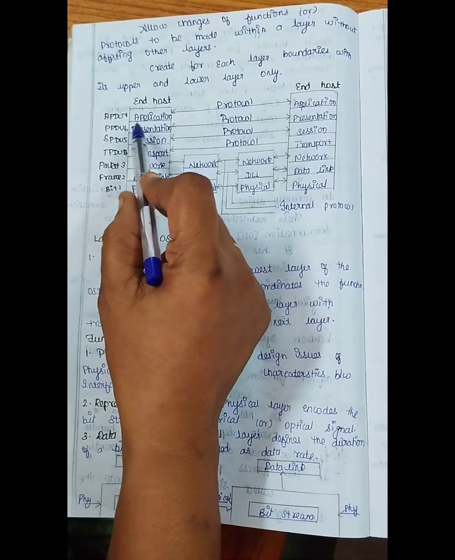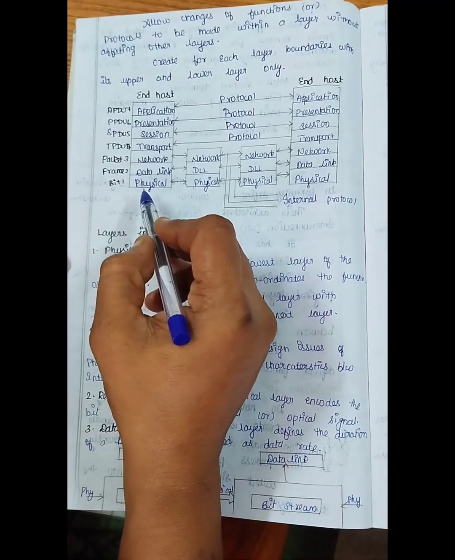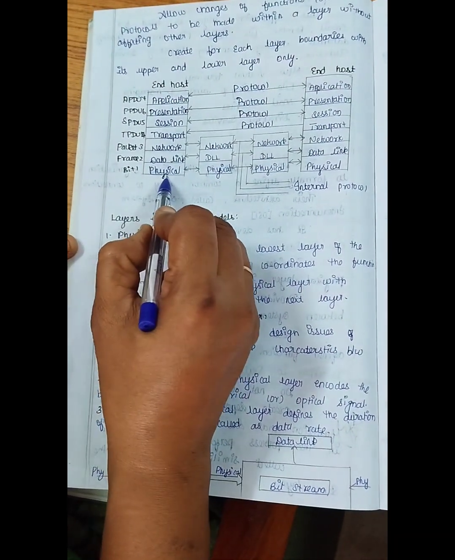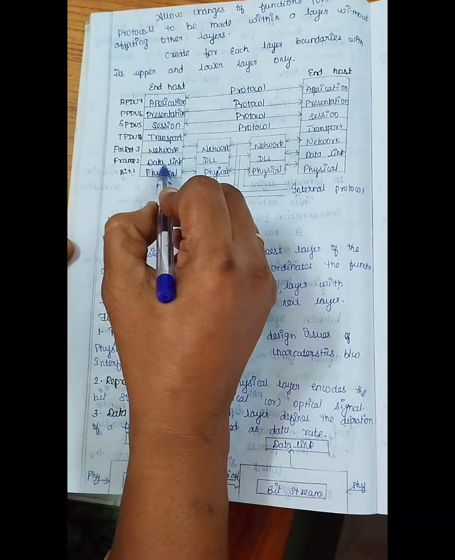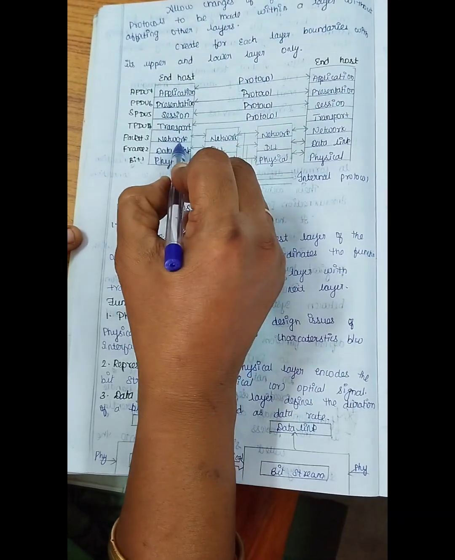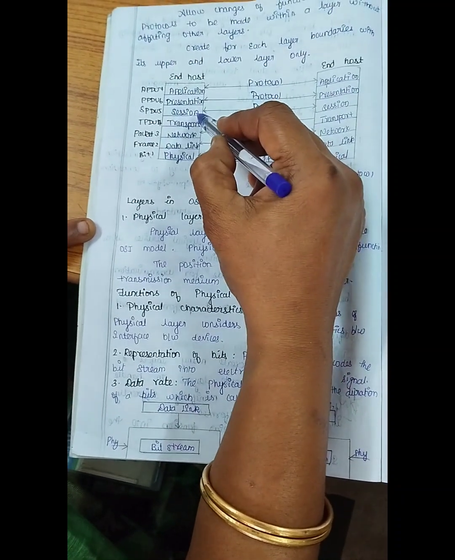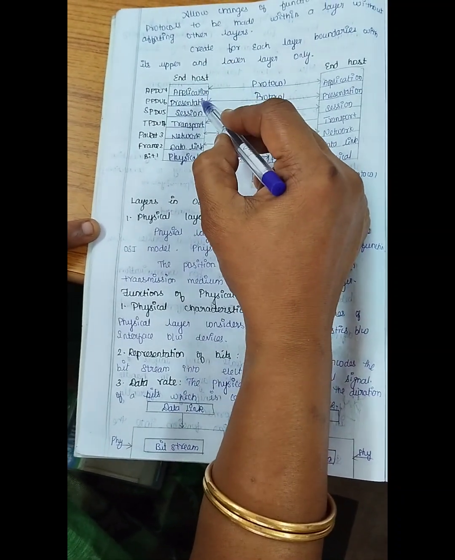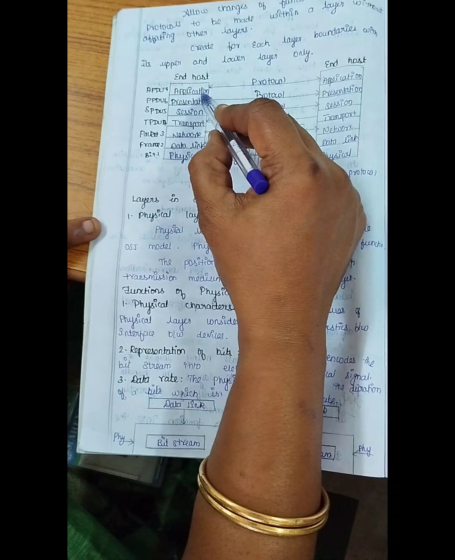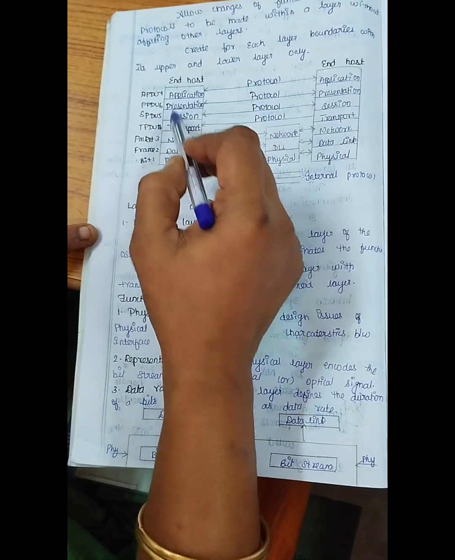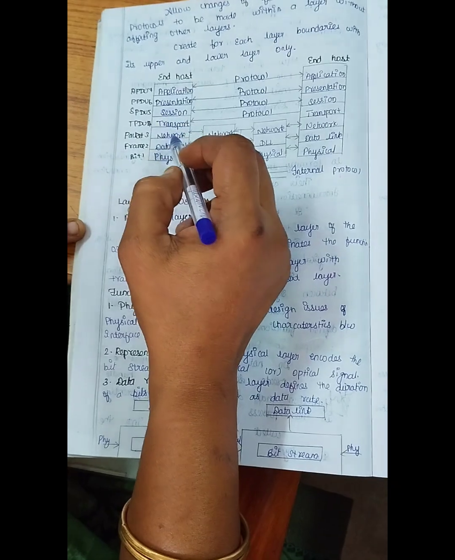So, you have 7 different types of layers. The first, basic layer is the physical layer, and next is the data link layer, third is the network layer, fourth is the transport layer, fifth is the session layer, sixth is the presentation layer, and the last one is the application layer. Whatever the 7 layers, they belong to the OSI model.